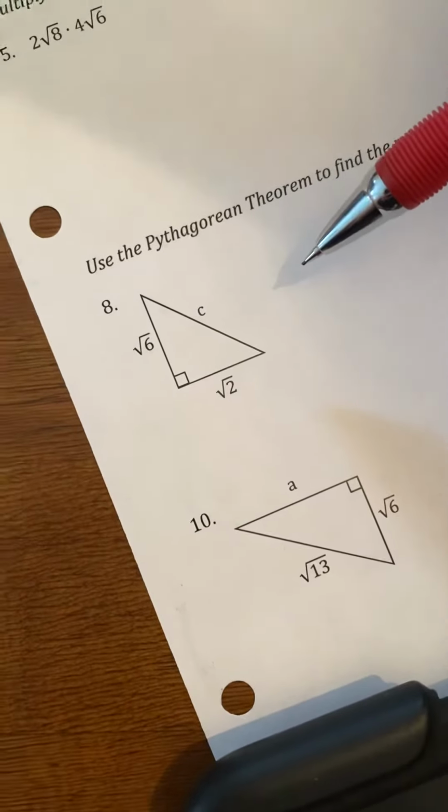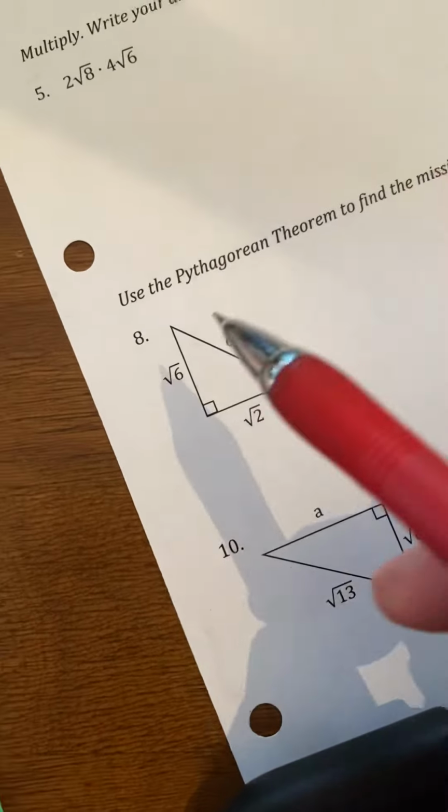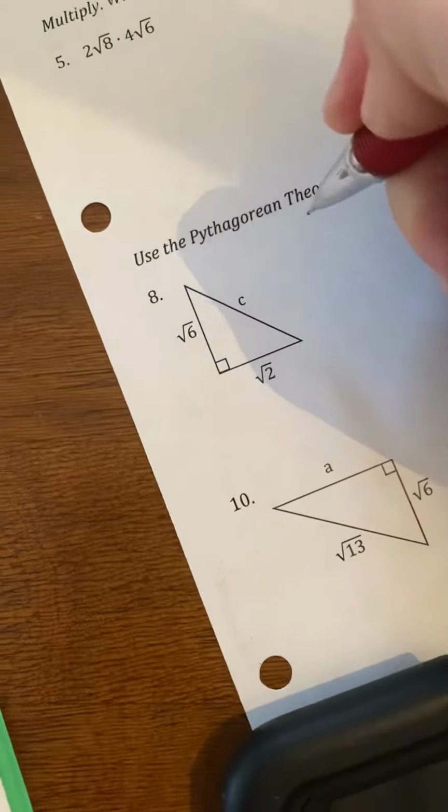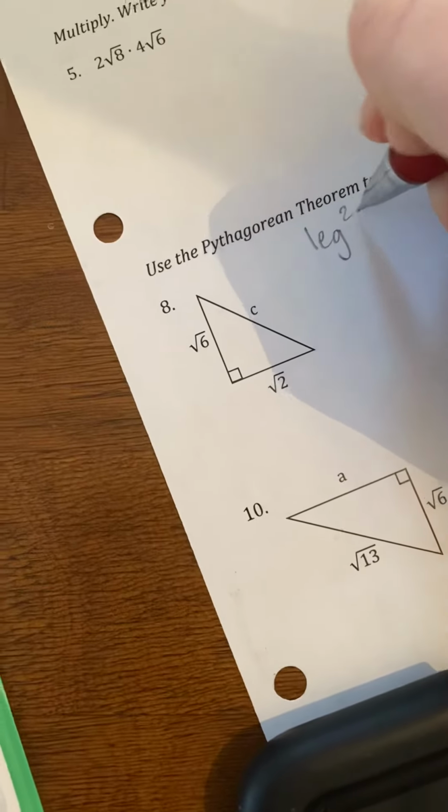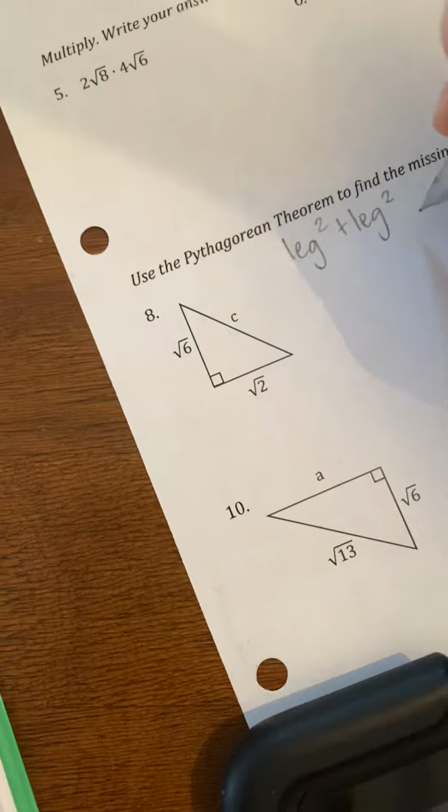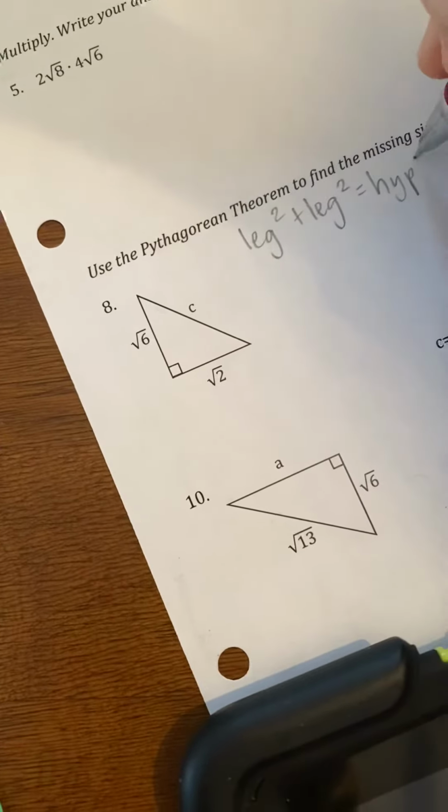All right, number 8 from chapter 10, worksheet 2. The directions say to use the Pythagorean theorem. So I'm going to go ahead and write out leg squared plus leg squared equals hypotenuse squared.